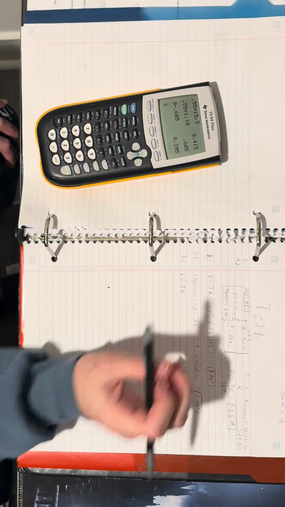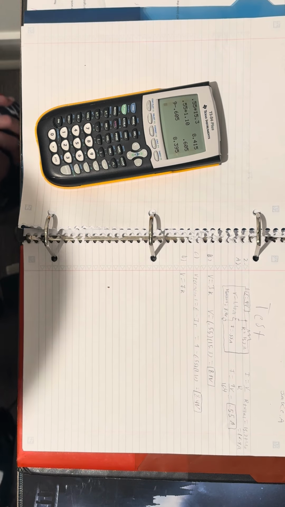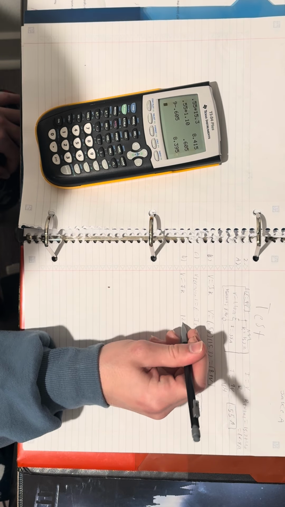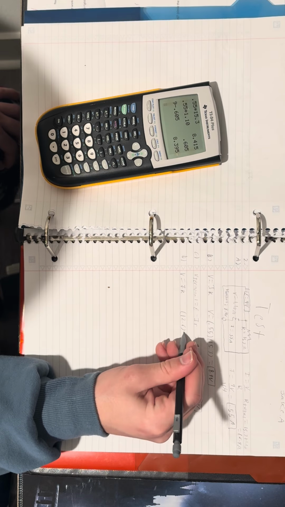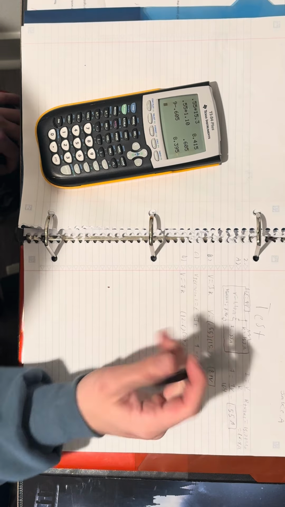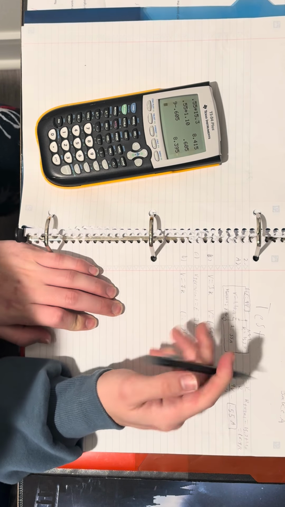And in this case, our voltage is 12.6 times 24. Oh wait, sorry, this is the EMF. It's going to be, sorry, I'm getting my numbers confused.